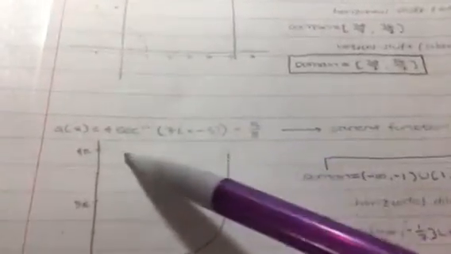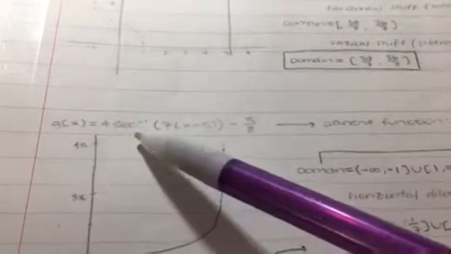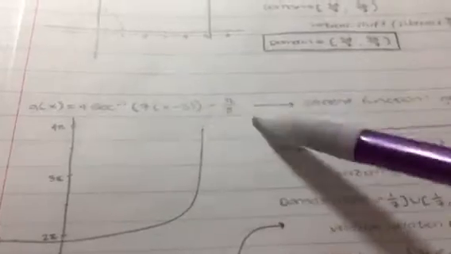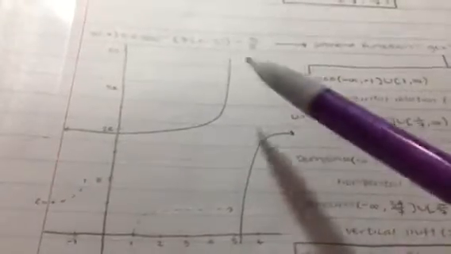And g of x is 4 inverse of secant of 7 in parentheses x minus 5 minus pi over 8, and I drew this out here. And the parent function of this is inverse secant of x, which I drew here. So again, I found the domain and range of this parent function and did transformations on them to get the domain and range of this secant graph here.